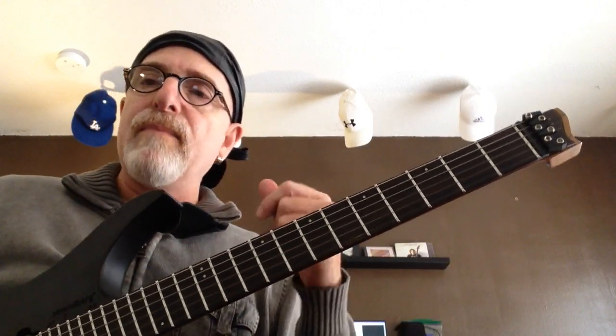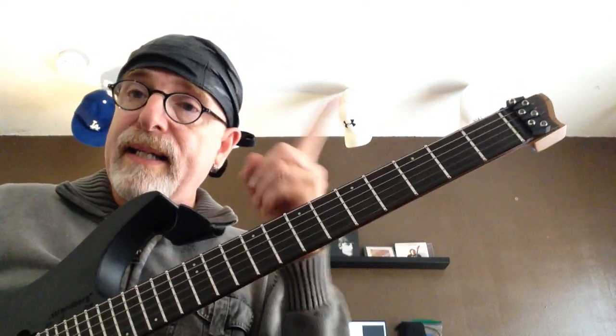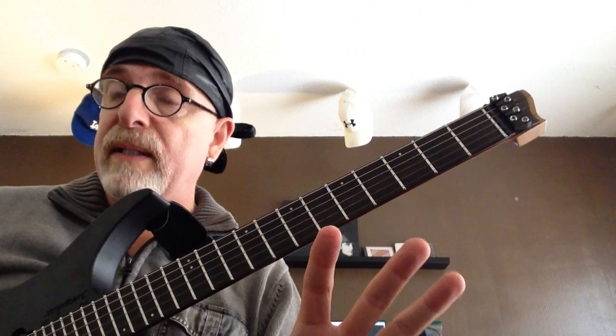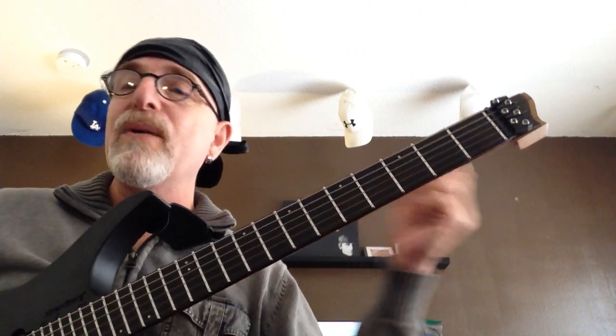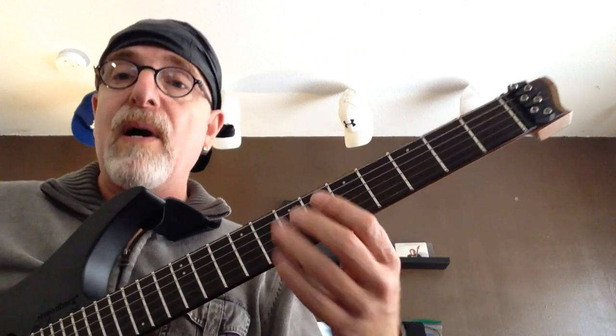We moved up each time. Let's move down this time. So let's target again, we'll target our B string for the movement, which we did in the first one. But instead of going up like I did when we were on G, let's go down this time from the A minor.